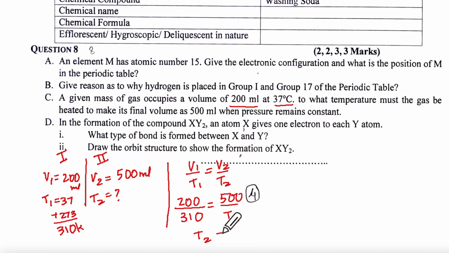So T2 is equal to 500 into 310 upon 200. This came here and these numbers went there. Two zeros got cancelled. Two ones, two fives and two fives. How much is that?